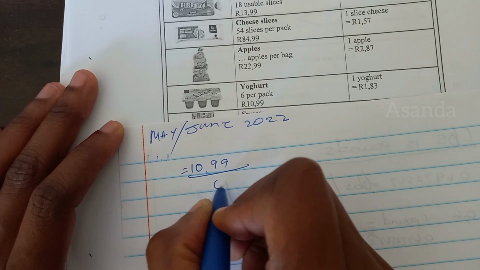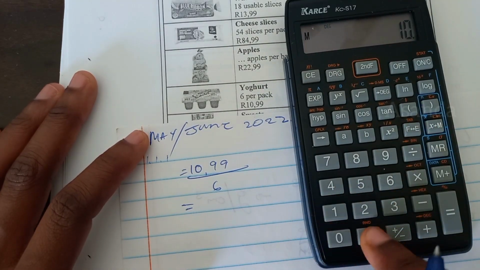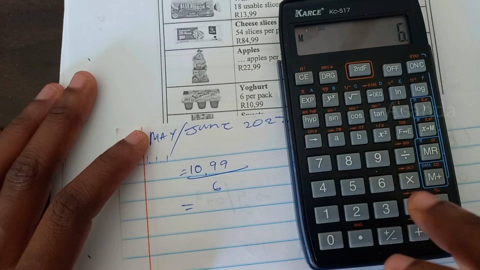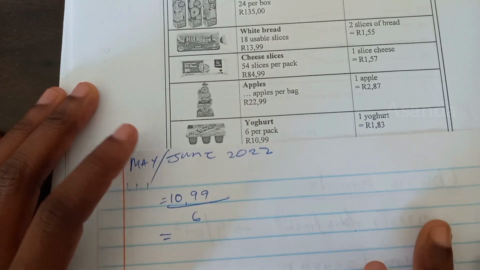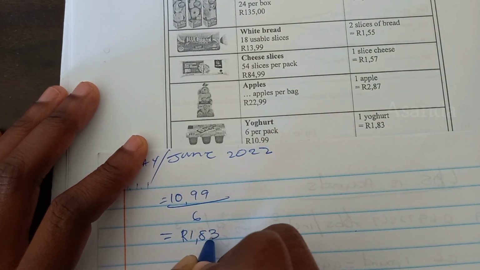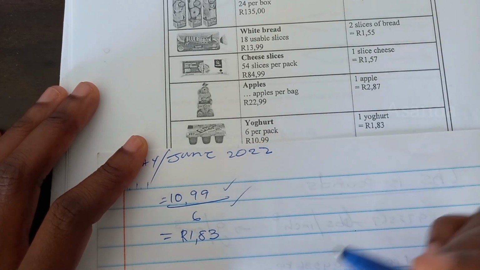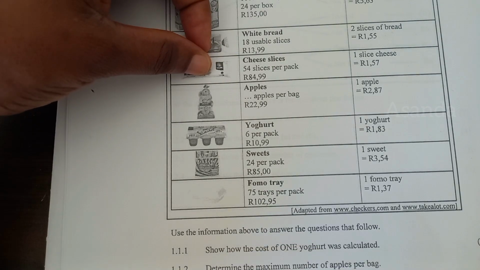10.99 divided by 6, and that's going to give us... I'm not just going to assume that it does give me 183 cents. I'm going to calculate, and then I'm going to be like, yes. Then I'm going to write there 183 cents. And then when they mark, they're just going to mark this part and move on. The answer will not have a mark, but it's important to include it there.